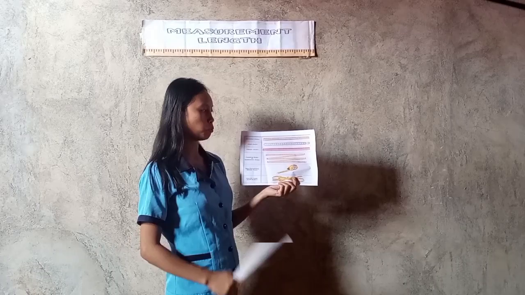Centimeter is used for a shorter object or a small measurement, like the length of a pencil. For example, we have here a centimeter tool, which has the unit centimeter.